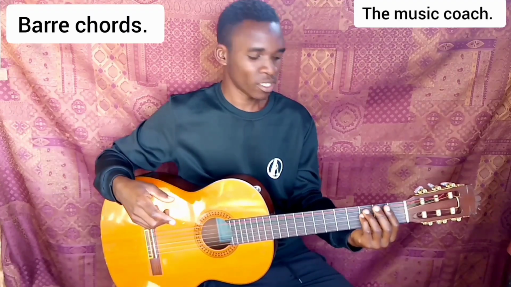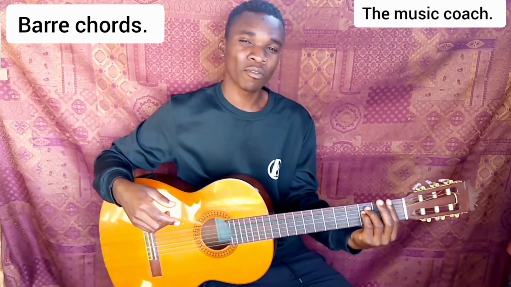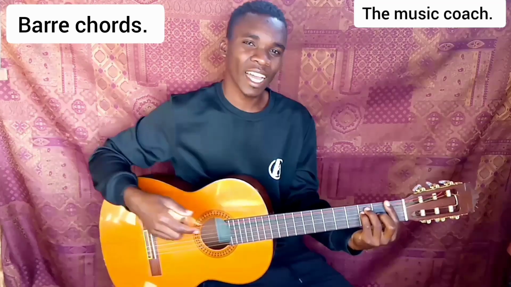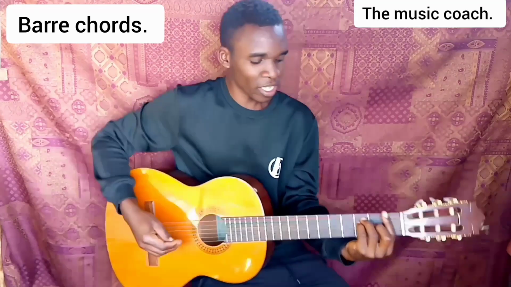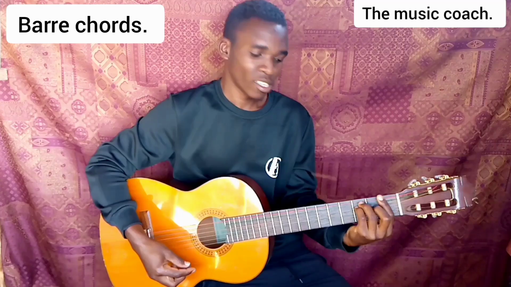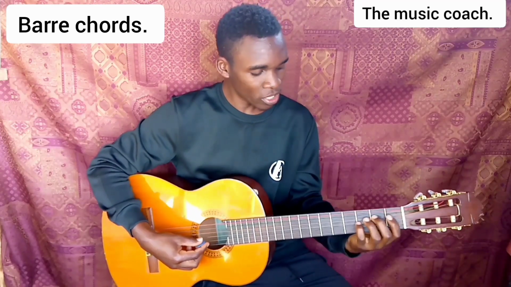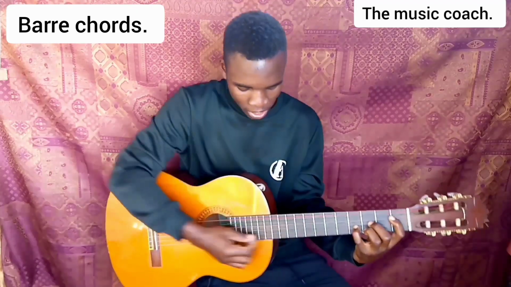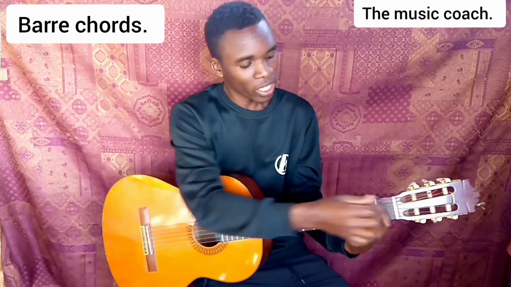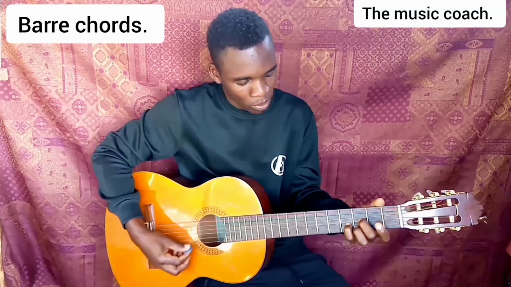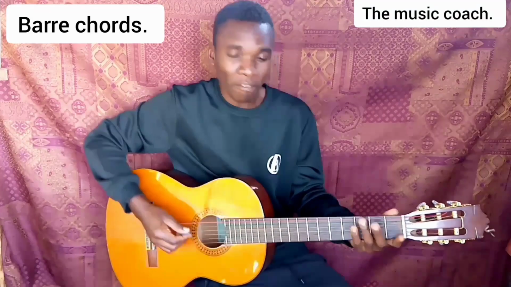I also normally like to call bar chords movable chords, because it means you can move any shape that you already know. For example, the E chord, the A chord, the D chord. The D chord is here, the small bar is here, blocking this other open string on this side from sounding. So we're able to form these other normal shapes that we have been forming here.